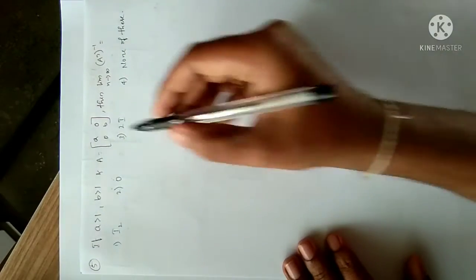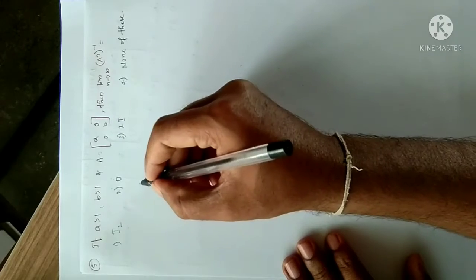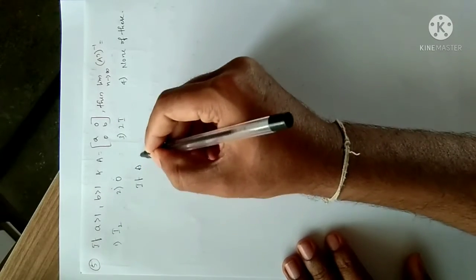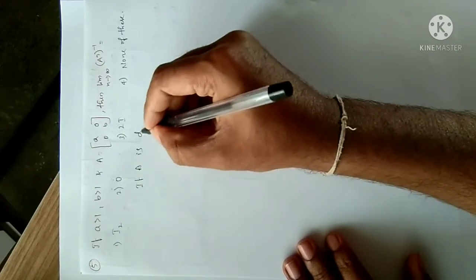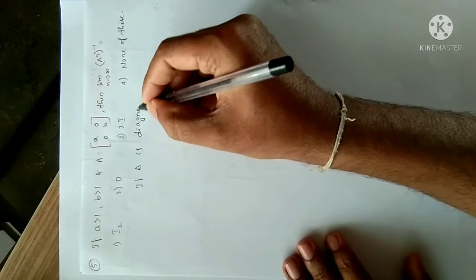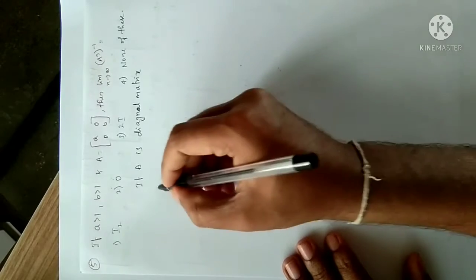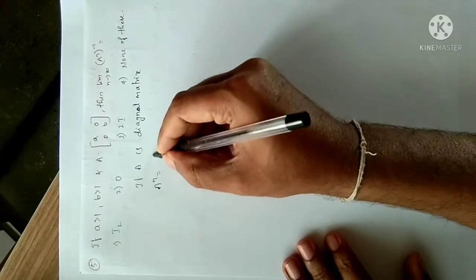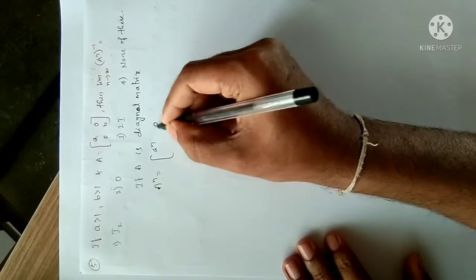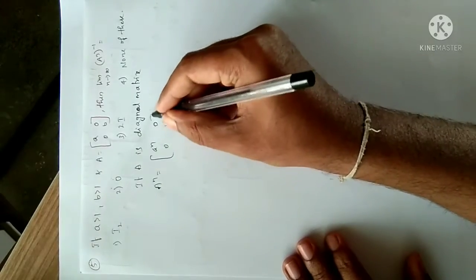Now we know that this is a diagonal matrix. If A is a diagonal matrix, what is A to the power of n? A to the power of n is equal to [[a^n,0],[0,b^n]].